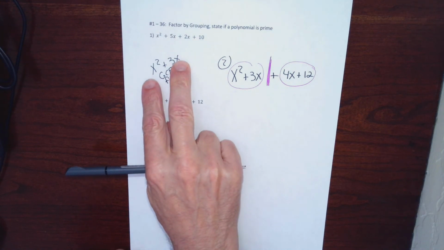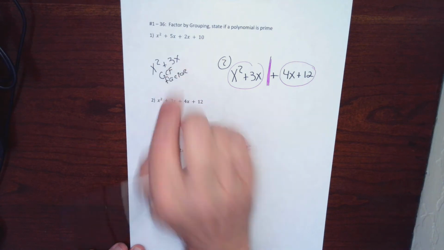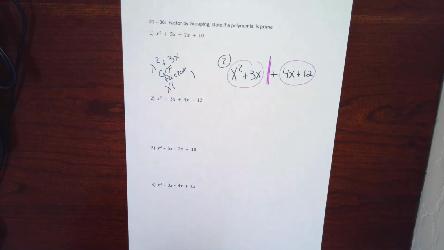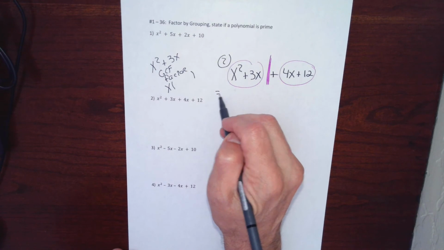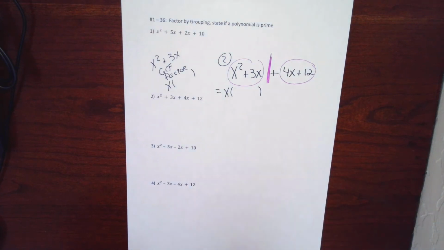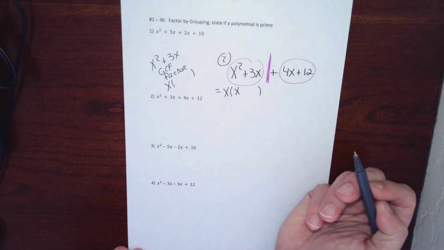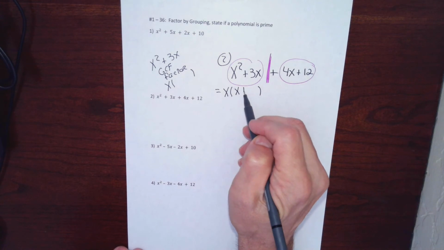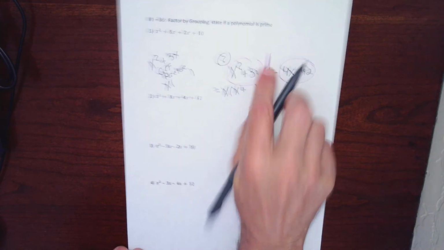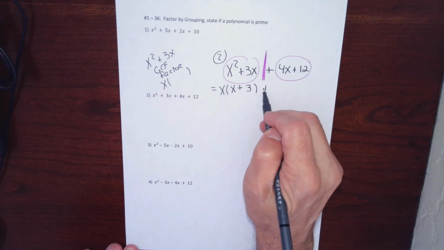When I look at those terms, they both have an x, and the smaller of the exponents is x to the first. When I GCF factor those, I'm going to factor out an x, and then fill up a parentheses with what's left after you remove an x from the x squared, and when you remove an x from the plus 3x. From the x squared, if I remove an x, I'm left with 1x because it started with 2 and I took 1 out. I'm not going to change the sign because I didn't factor out a negative, so I'm just going to bring down the plus sign. And from the 3x, when I factor out an x, I'm left with a 3.